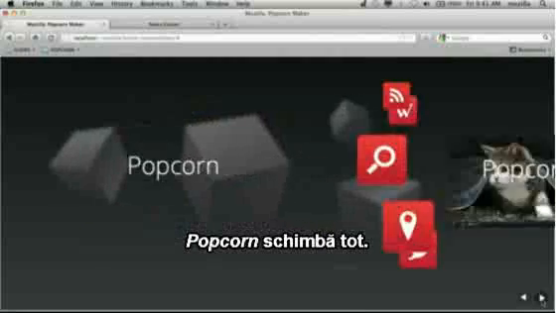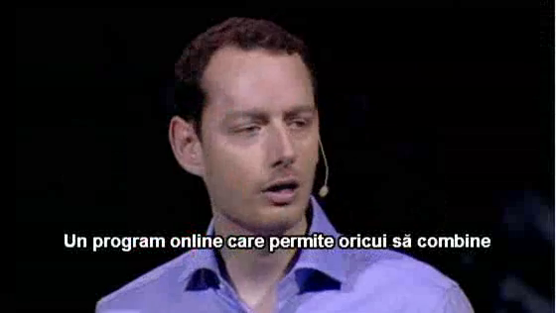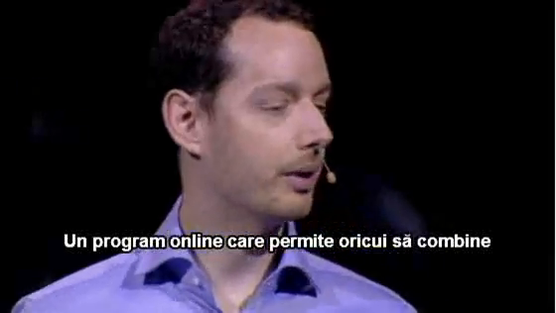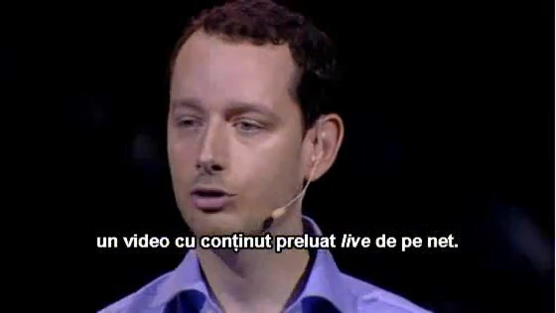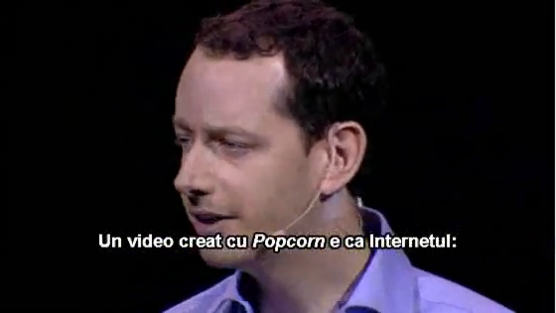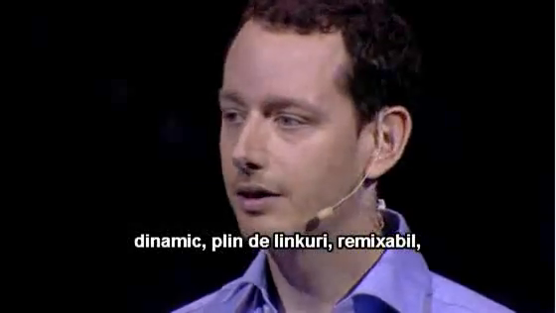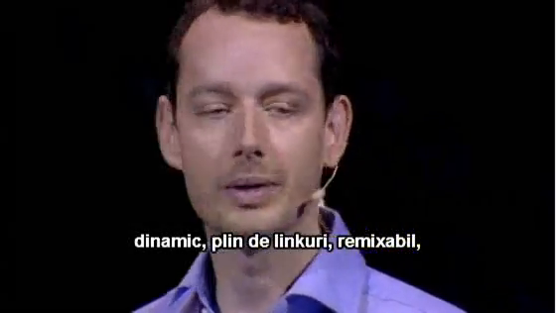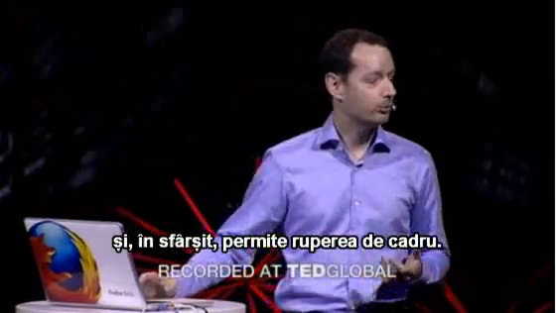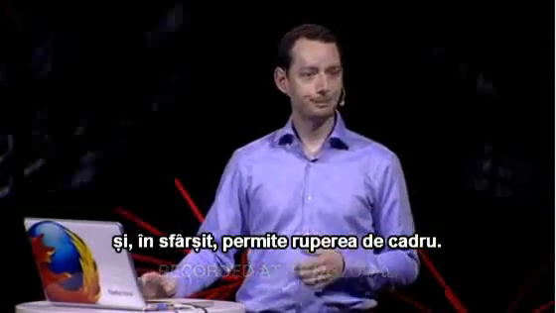Popcorn changes all of that. It's an online tool that allows anyone to combine video with content pulled live directly from the web. Videos created with Popcorn behave like the web itself, dynamic, full of links, and completely remixable, and finally allowed to break free from the frame.